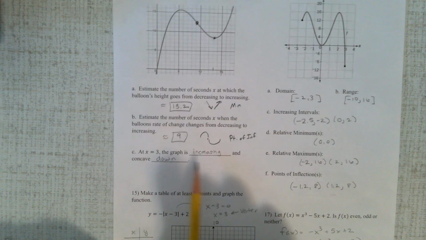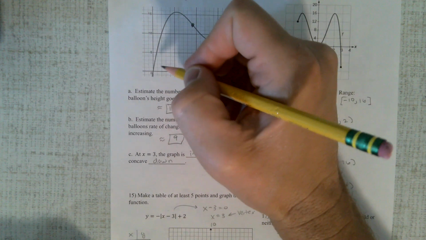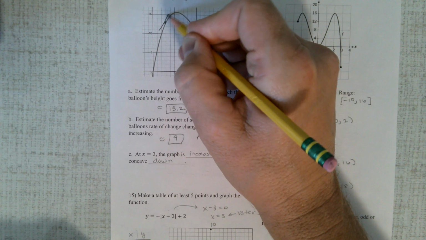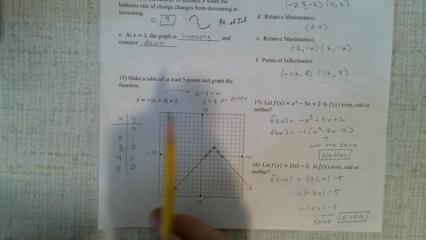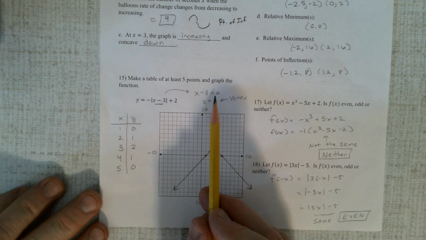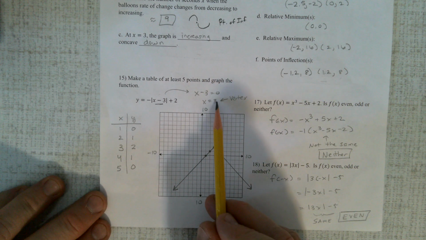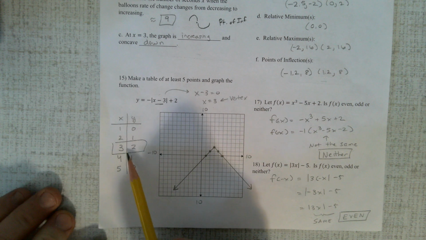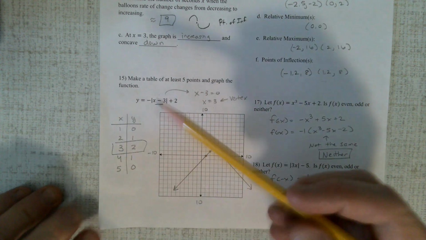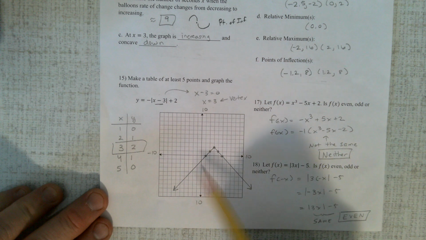At 3, the graph is increasing. Let's go ahead and put it down at 3. Right there, the graph is increasing, but it's concave down. Alright, when you're graphing an absolute value, take this middle section here out, solve for the vertex. So the vertex is at 3. Plug in the values, do some numbers on the left, do some numbers on the right, and it will be symmetrical, so it will line up perfect.